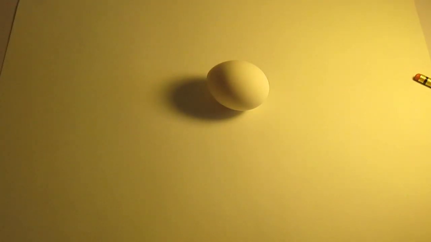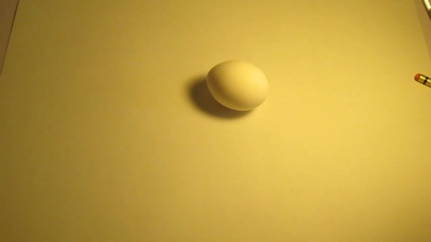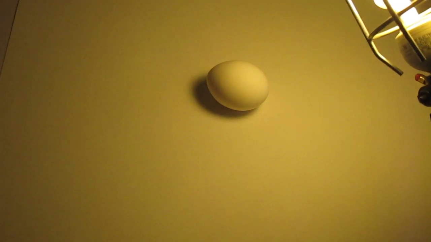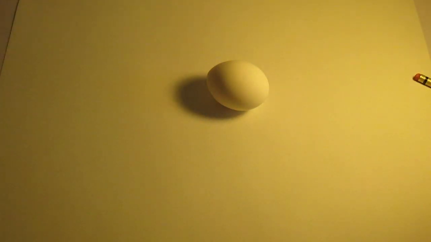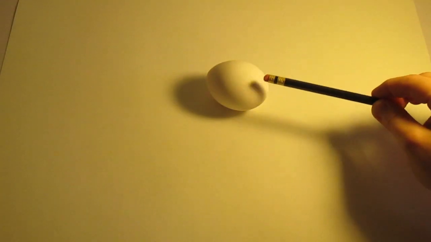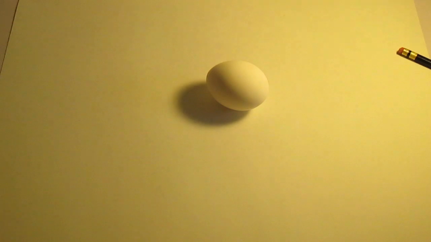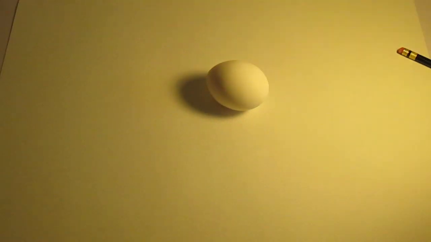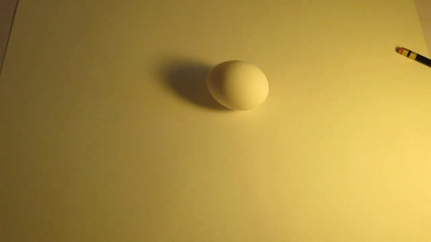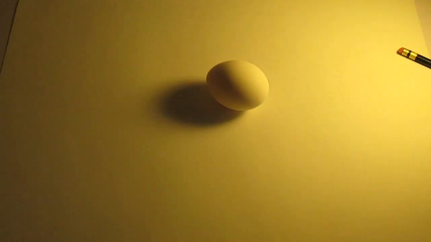Now I want you to look at where the highlight is on the egg. This egg isn't very polished, but I see the highlight happening around here. Something you should know is the highlight can actually occur in a different place than what you see it, and it will still look realistic. You can kind of cheat a little bit with the highlight.